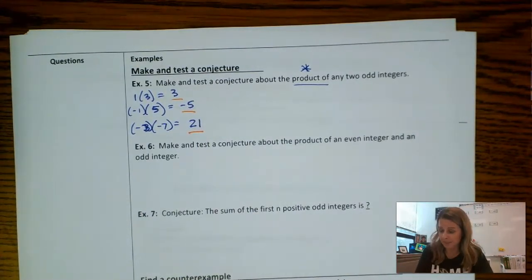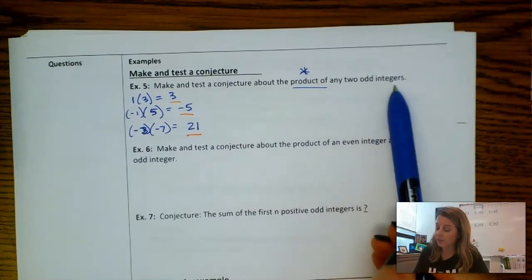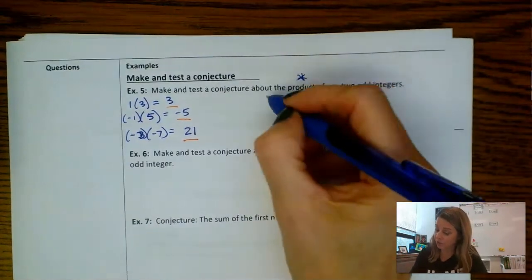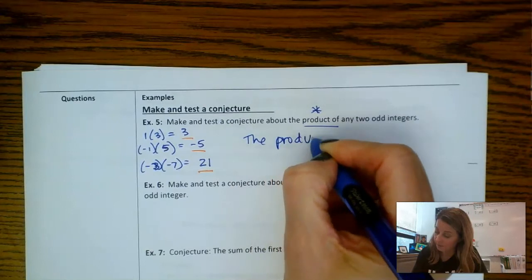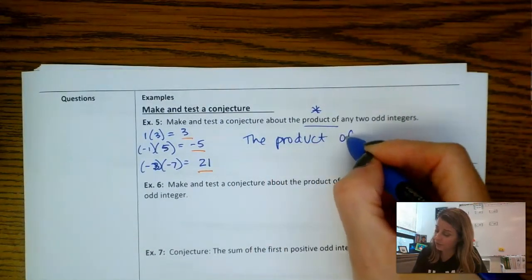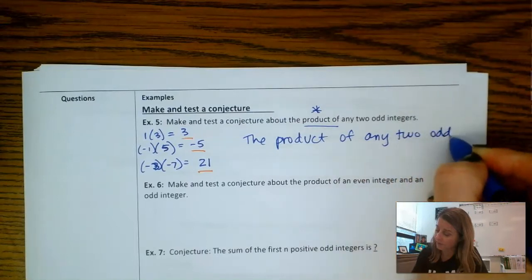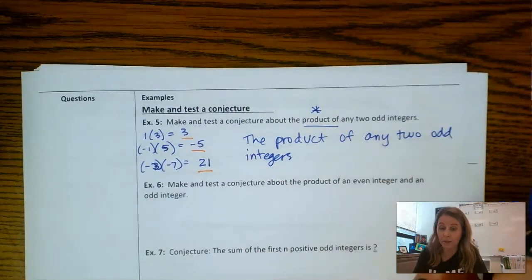So based on my 3 examples, I see odd numbers here. I can't say that they're always positive or negative. So that's going to be my conjecture. My conjecture will be that the product of any 2 odd integers is odd. So we do want to write that sentence out as our conjecture. So the product of any 2 odd integers is odd.